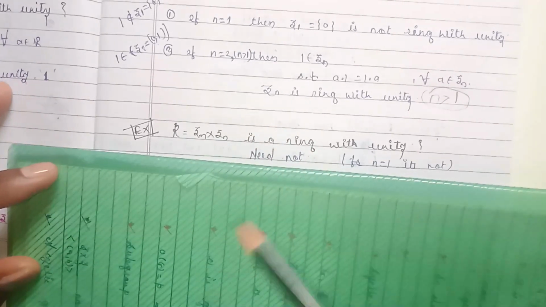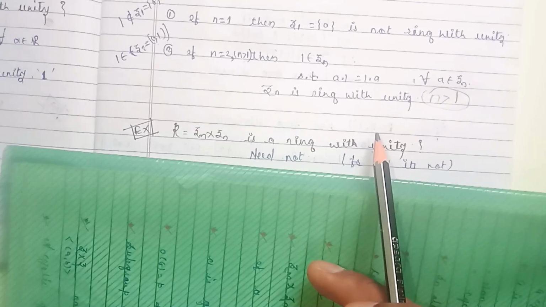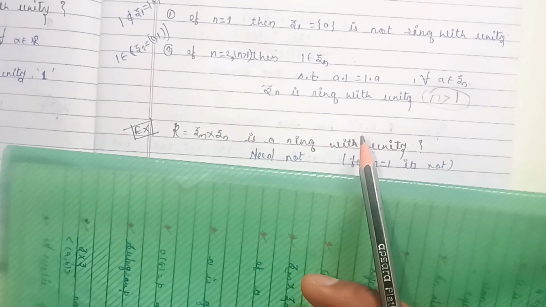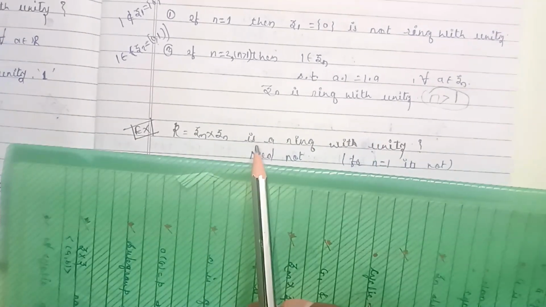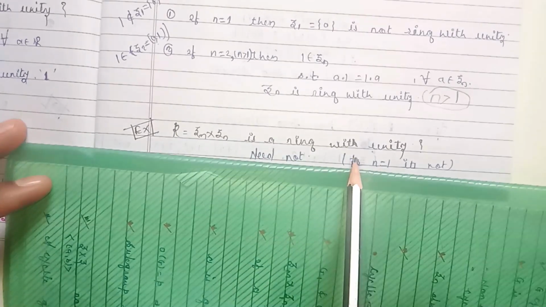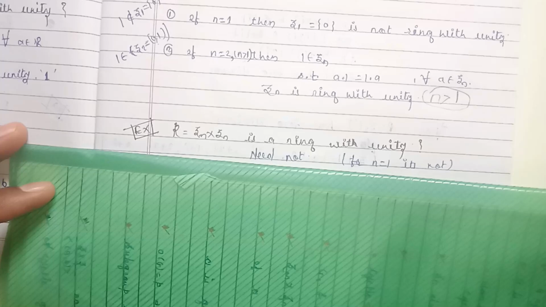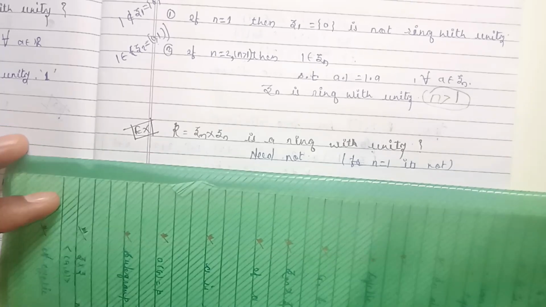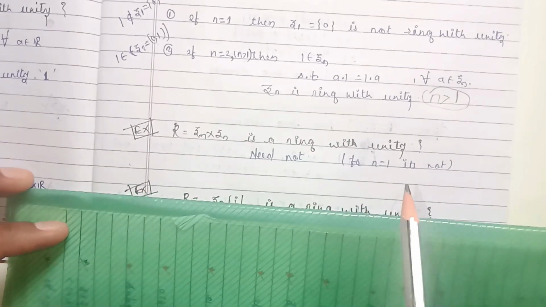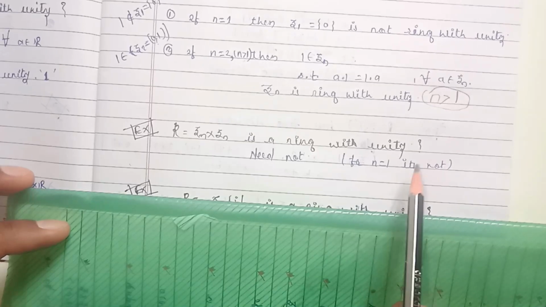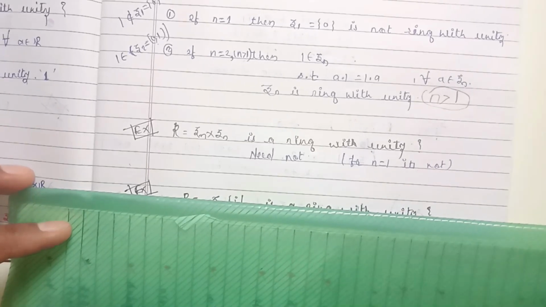So what happens if I take a cross product? If I take a cross product of Z modulo n, like Zn cross Zn, is it a ring with unity or not? If we take Z1 cross Z1, it always gives (0, 0) as the only possibility. So for n equal to 1 it is not a ring with unity, but if we take n bigger than 1, it always possesses a unity element.